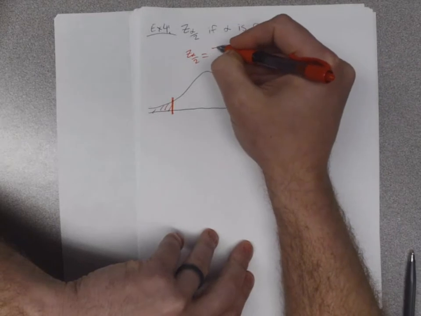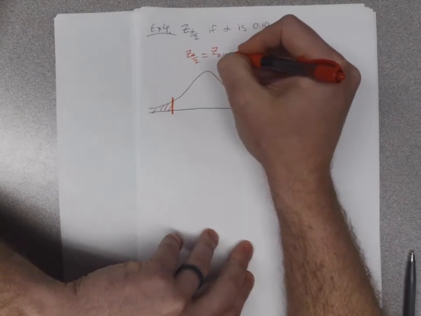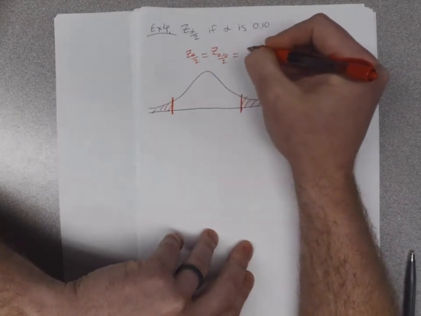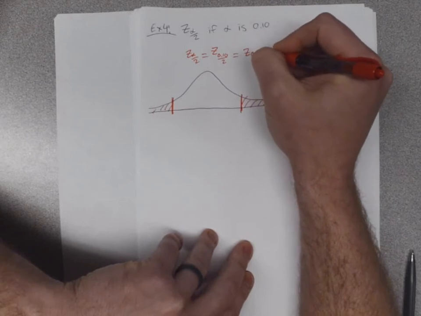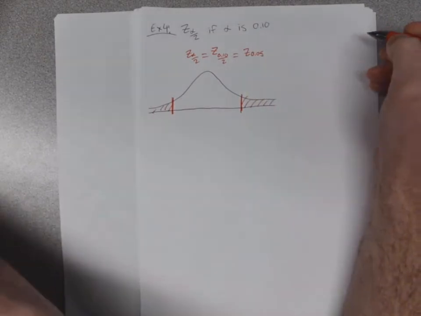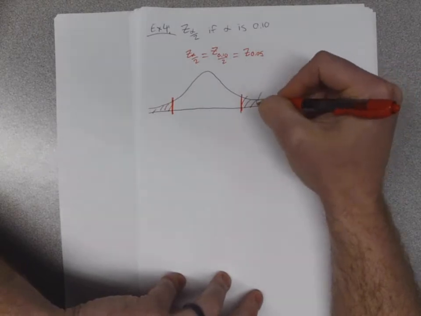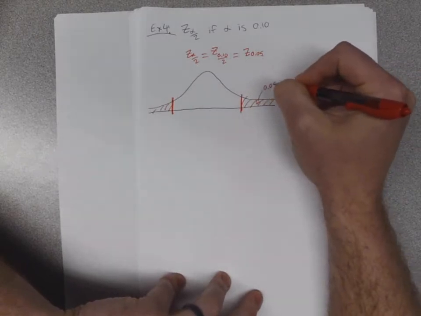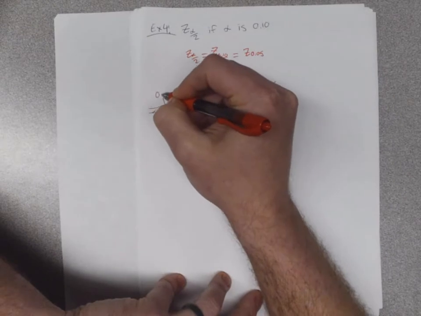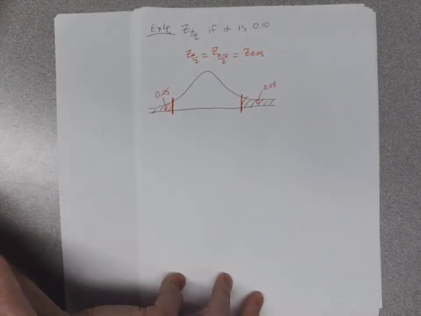So you just plug that in. So now we have z of 0.10 divided by 2, and then just do the math. Z of 0.05. So what that's telling us now is our tails have 5% in them, or a proportion of 5%.